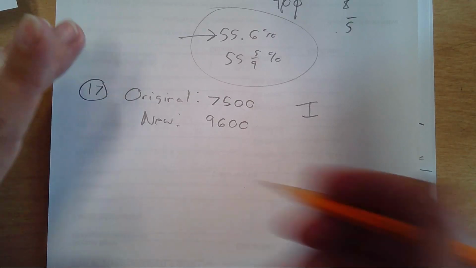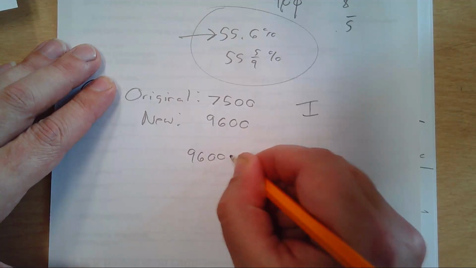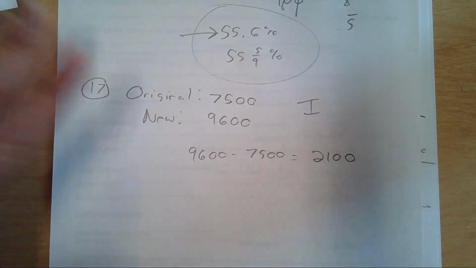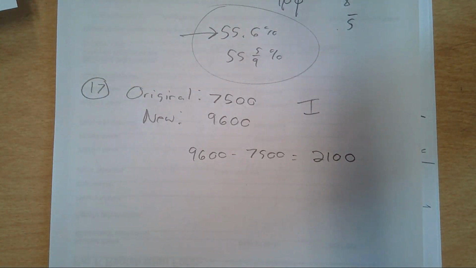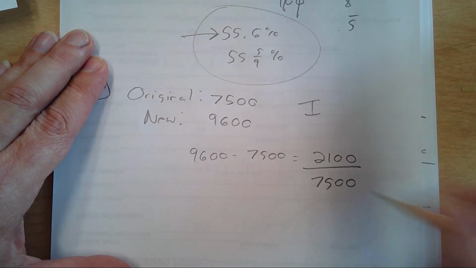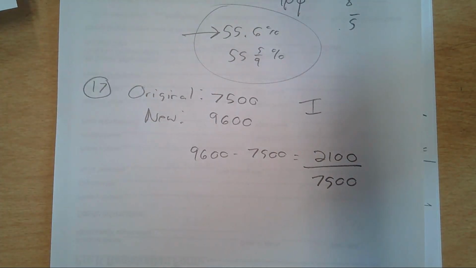So this time, I take the 9,600, subtract the 7,500. The difference between those two values is 2,100. And then I would divide that by the original amount, which is 7,500.